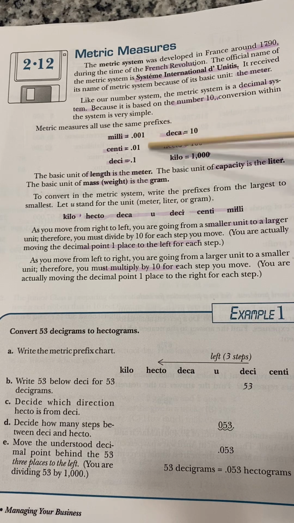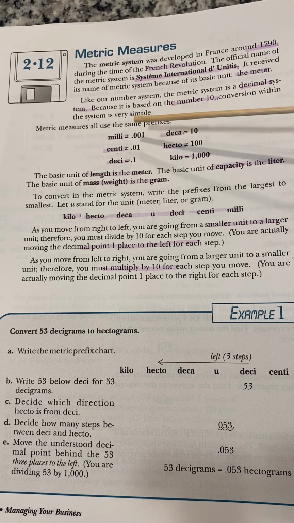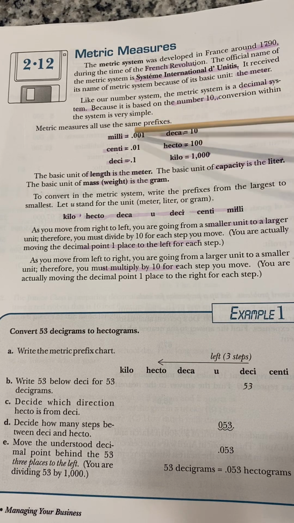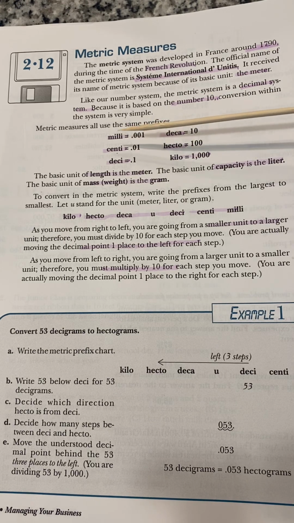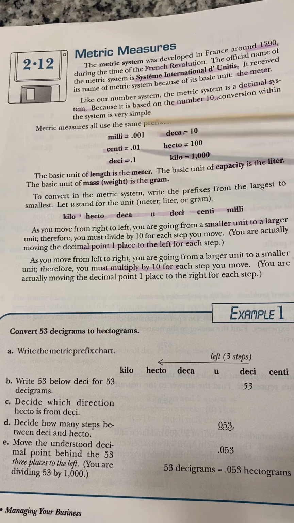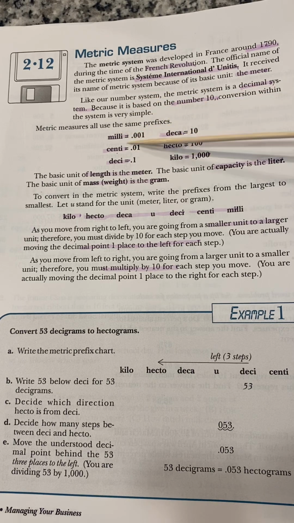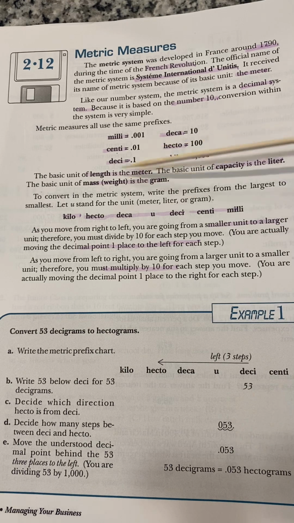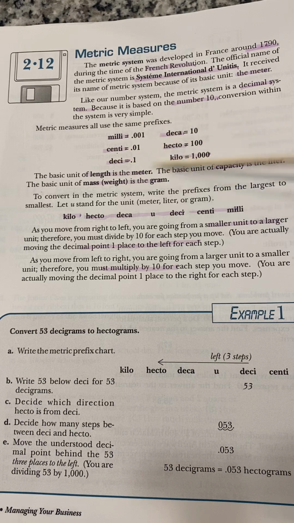Milli always is equal to 1/1000th, which is 0.001. A centi is always equal to 1/100th, which is 0.01. A deci is always equal to 0.1, which is a tenth. So those are getting smaller.